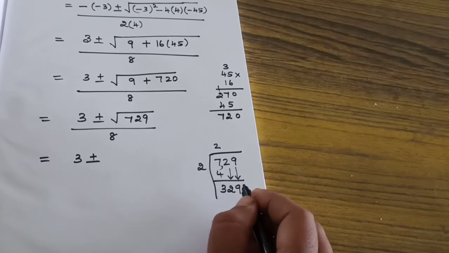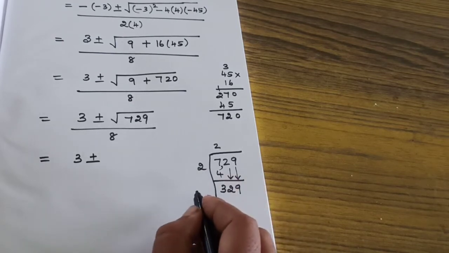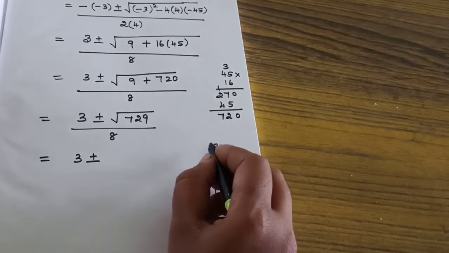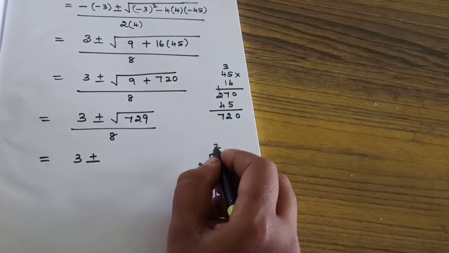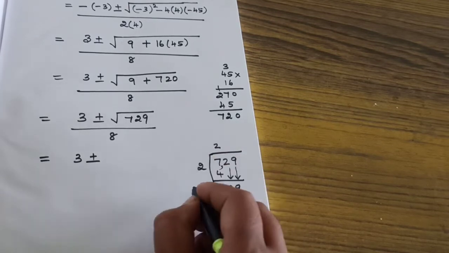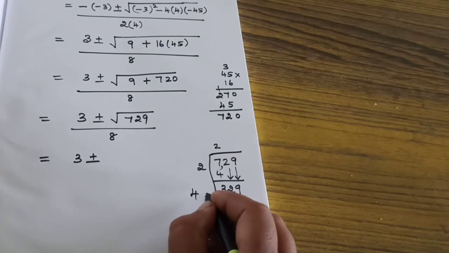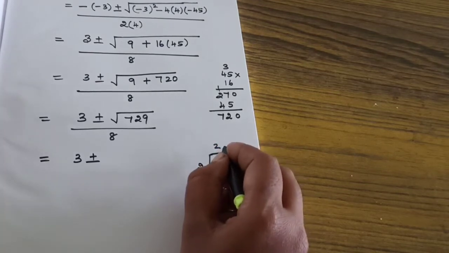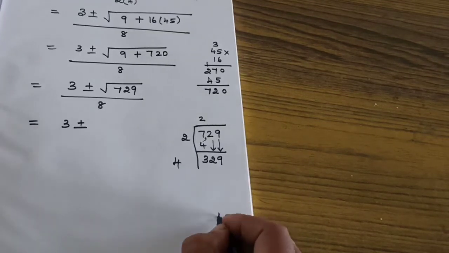So 29. After that, a new number you need to write here. Which number? Whatever number is in the question, you need to multiply it by 2. So 2 into 2, 4. And here also one number you need to write. Here also one number needs to be written. So that number you need to guess. So 4.